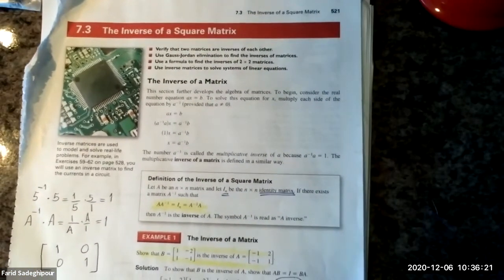Chapter 7, sections 7.3 and 7.4. 7.3, inverse of a square matrix.